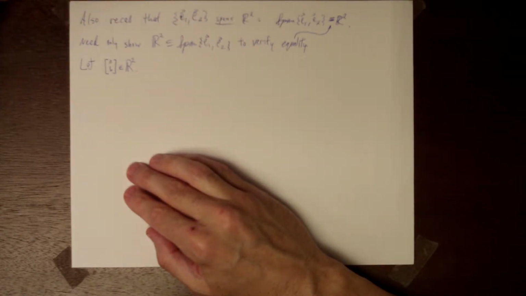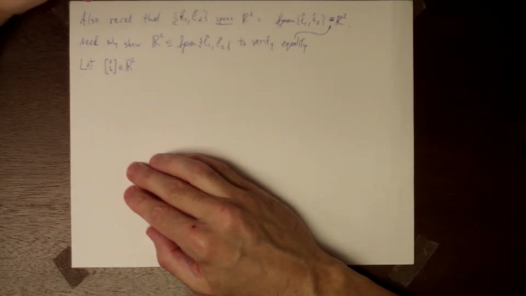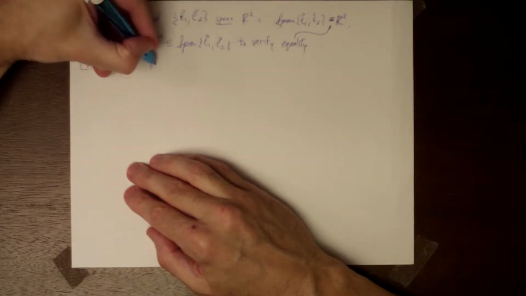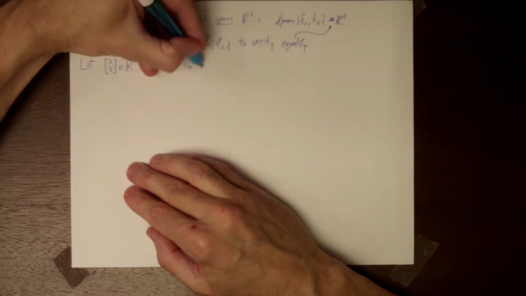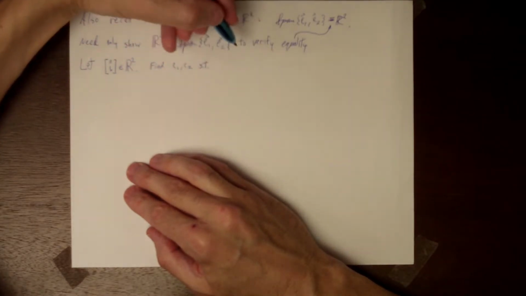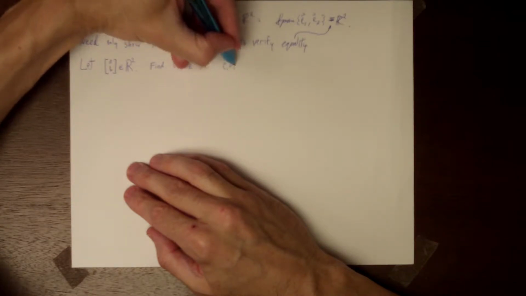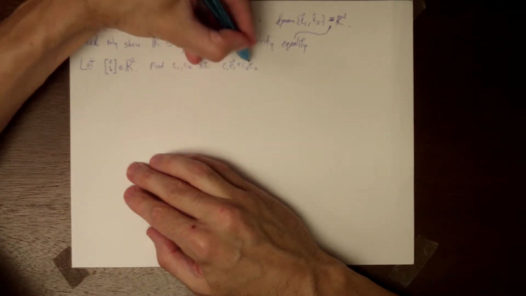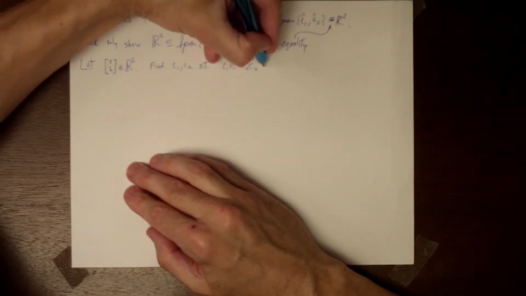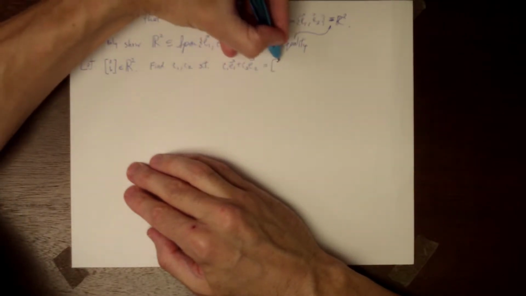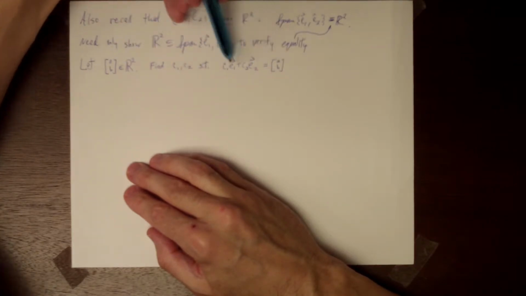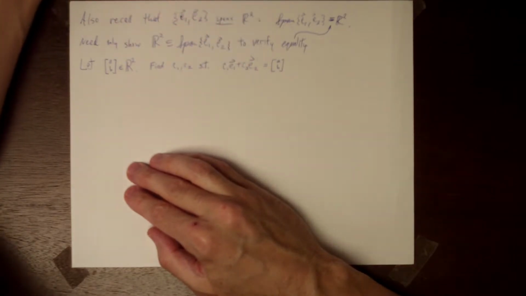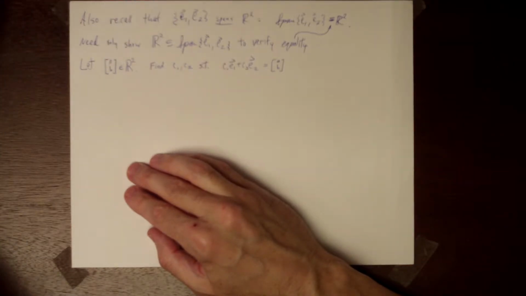Stuff we did in lecture 4. So that means to say find constants C1 and C2 such that C1 E1 plus C2 E2 is equal to (a, b). This way we show that the vector (a, b) in R2 is expressible as a linear combination of the vectors E1 and E2, and hence the vector (a, b) is in the span of E1 and E2.